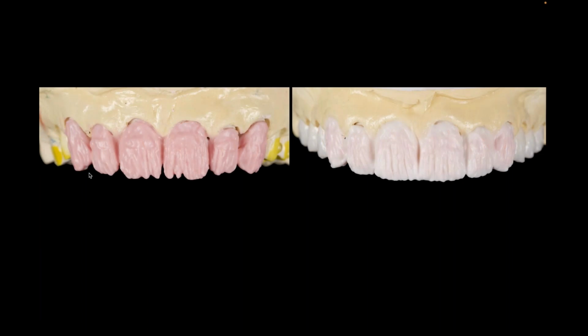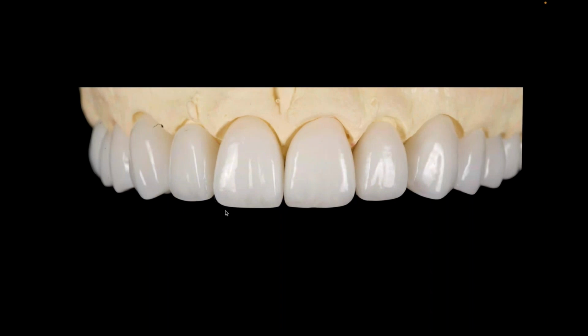So again, micro layering, I build up my opacious dentin, my dentin materials, and I start to shape that dentin canvas. And then I'll go right to my mamelon materials with a little bit of a blue translucent, a mamelon 1 or a mamelon 2. Maybe I use an effect chroma sometimes, depending on what I'm looking to create in my mamelon structure. Again, she didn't want a lot of translucency.